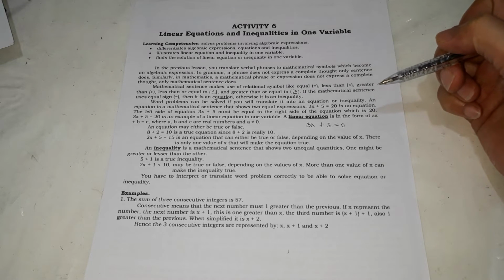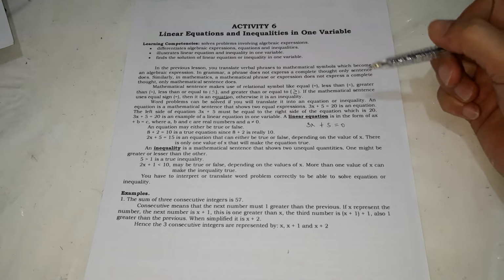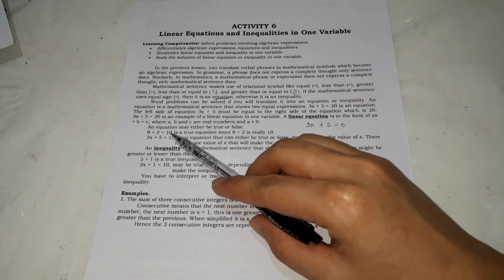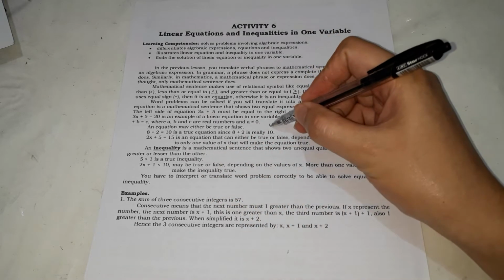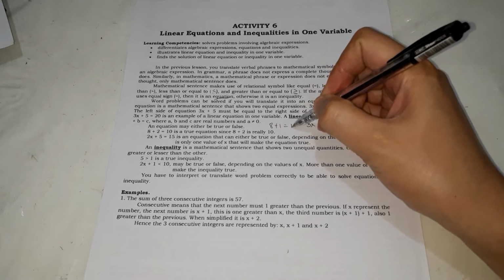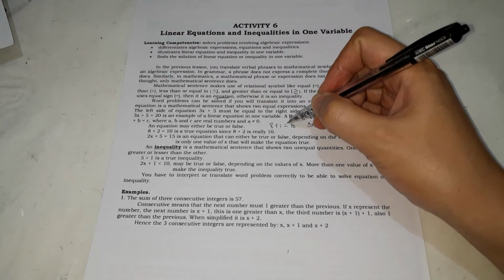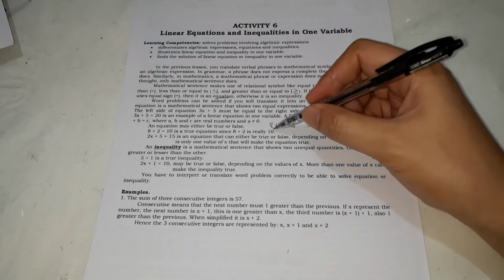8 plus 2 is equal to 10 is a true equation since 8 plus 2 is really equal to 10. But 8 plus 1 is equal to 10 is a false equation, because it should not be equal to 10. So this is not true. 2x plus 5 is equal to 15 is an equation that can either be true or false depending on the value of x. There is only one value of x that will make this equation true.